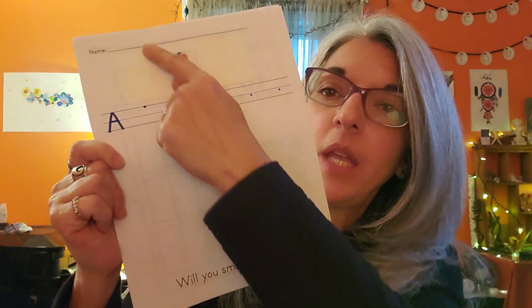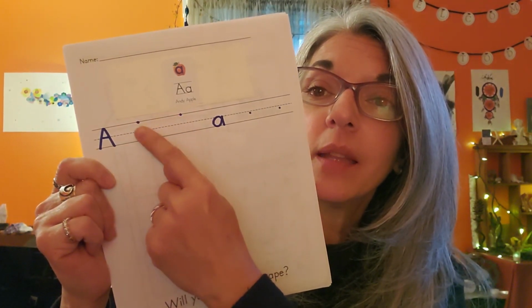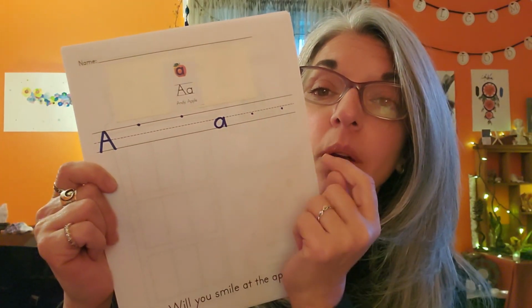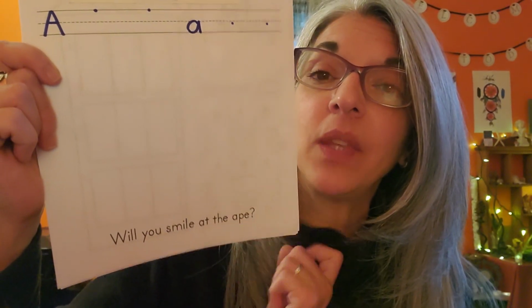So you'll put your name at the top. This is for your alphabet book. And you trace this A and then write 2 more capital A's, trace this lowercase a, and then write 2 more. And then you're going to draw a picture that goes with this sentence, will you smile at the ape?